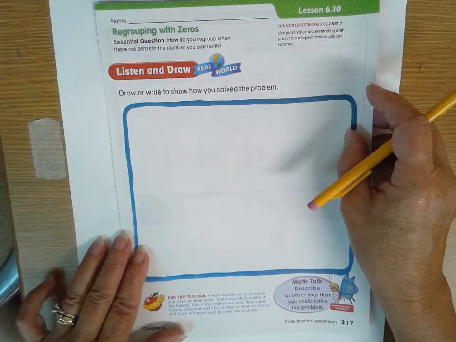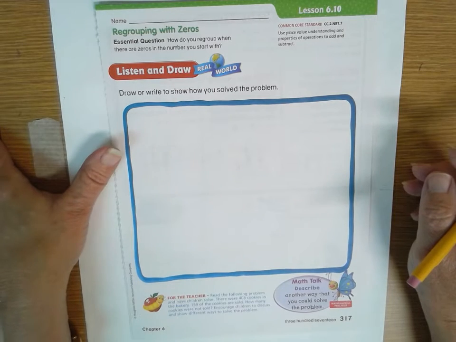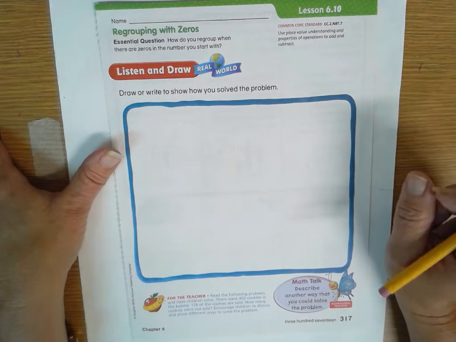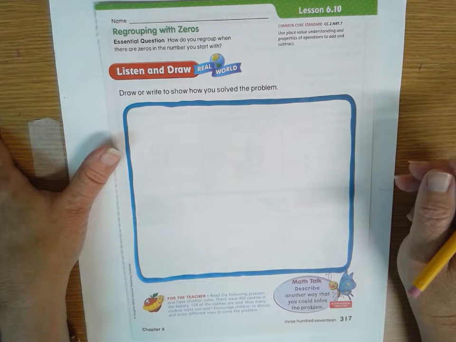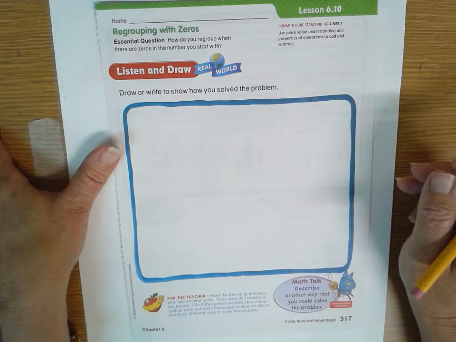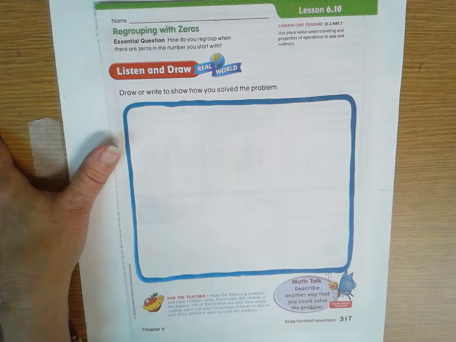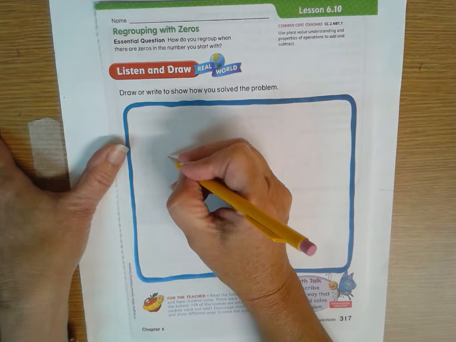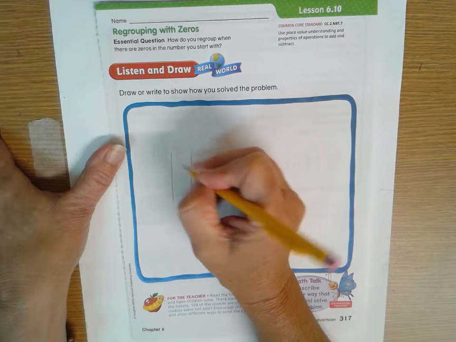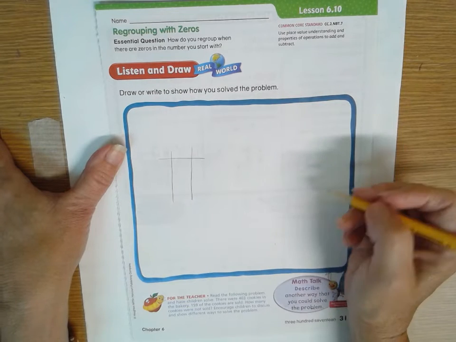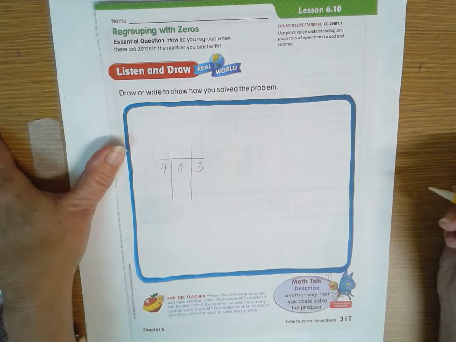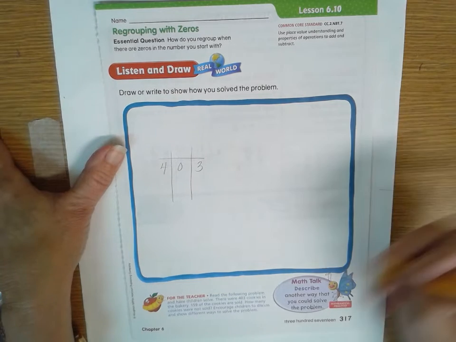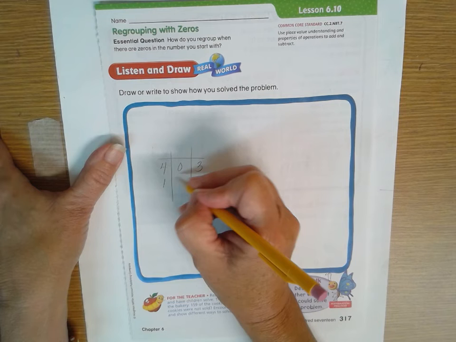We're on page 317. The word problem says there were 403 cookies in the bakery. 159 of the cookies are sold. How many cookies were not sold? I'm going to make an H here and do 403. Those are the cookies that we started with. They sold 159 of the cookies.